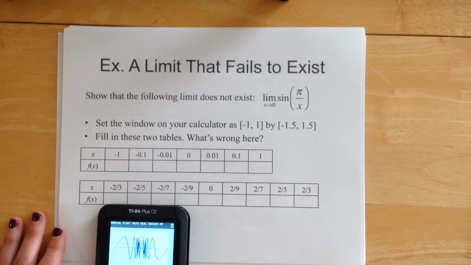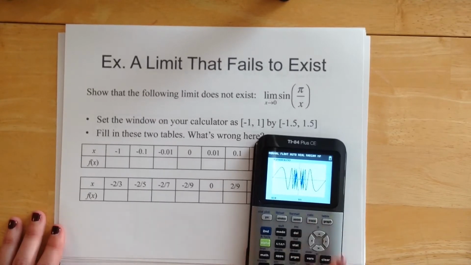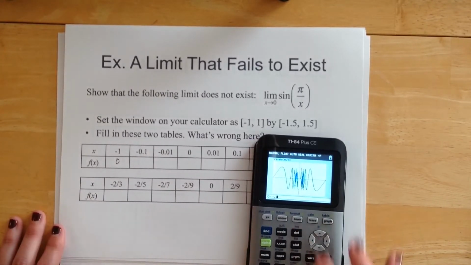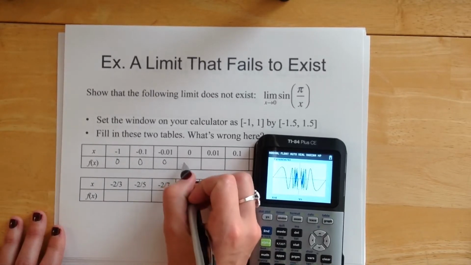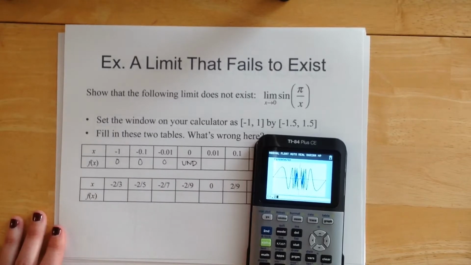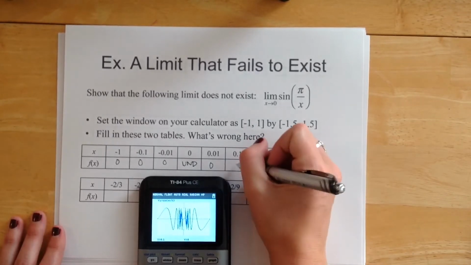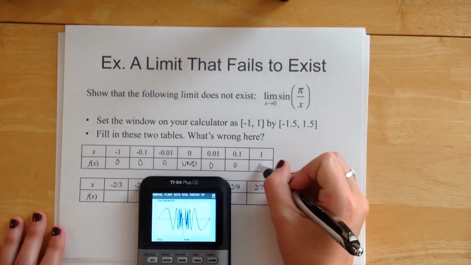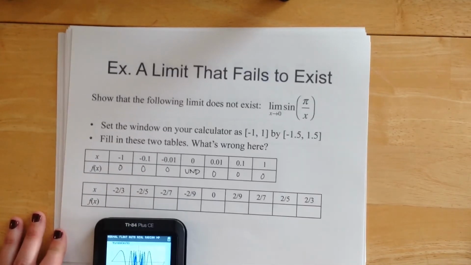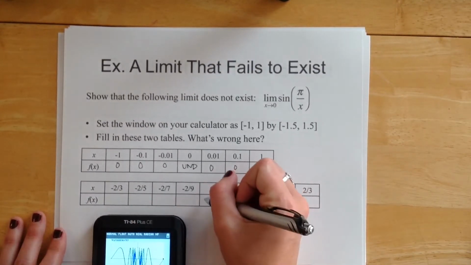So let's fill in these two tables and look at what happens. So using the trace, if I type in -1, I get 0. -0.1, oops, 0. 0. Undefined. Zero. 0. 0.